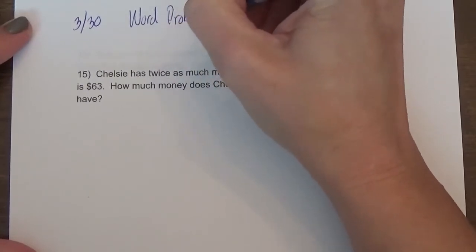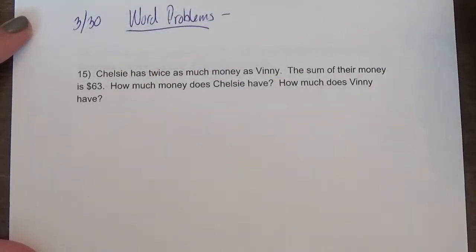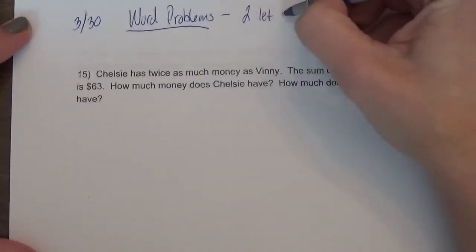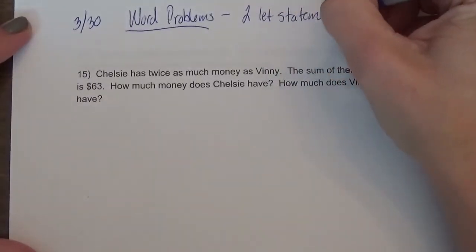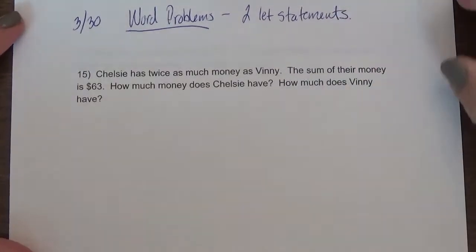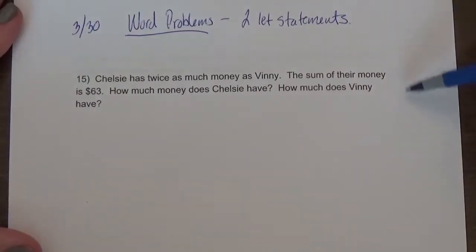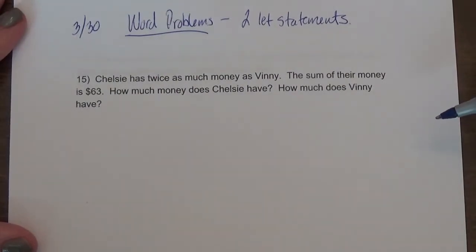And the goal for today is we're going to deal with word problems that all require two let statements. So you kind of saw this on Thursday with the consecutive integers. That required two different lines for the let statement. All of these problems are kind of going to follow that same pattern. So let's go ahead and practice these, and hopefully you can see what I mean.